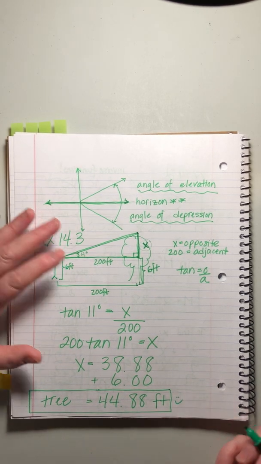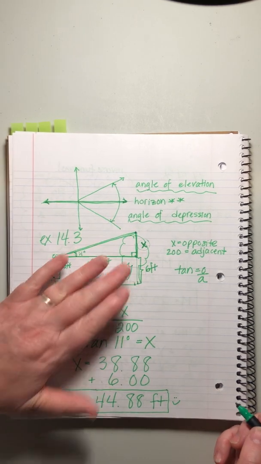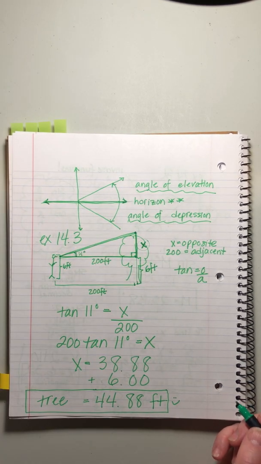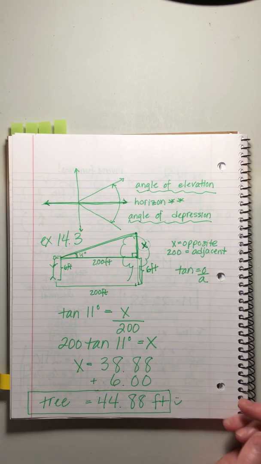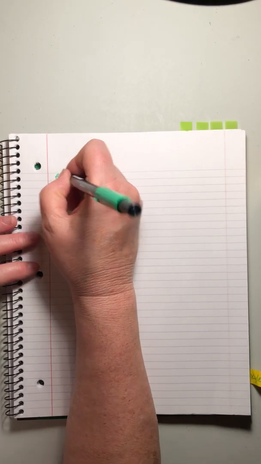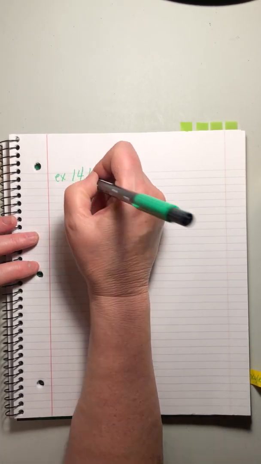All right, you'll probably get a problem like this in the homework. Come back and look at this, and it will make a lot more sense to you. All right, the next one is like this, but it's even trickier. Oh, you're gonna love it, because you know we all love a tricky problem. It's example 14.4. I'll read it to you.